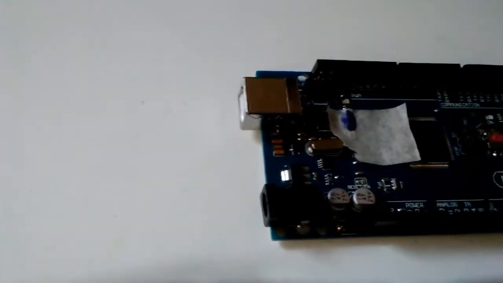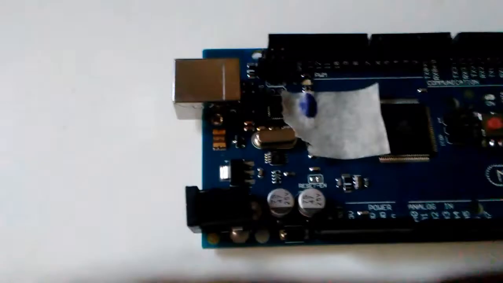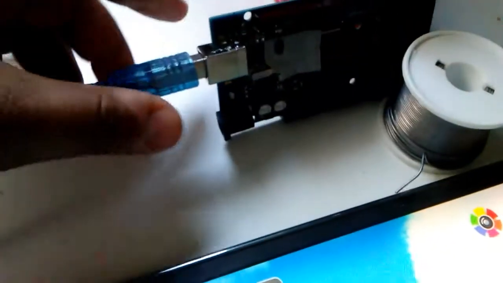And I don't want to cause us visual problems. Okay, I will connect it here, and the other end of the OTG cable goes to the tablet.